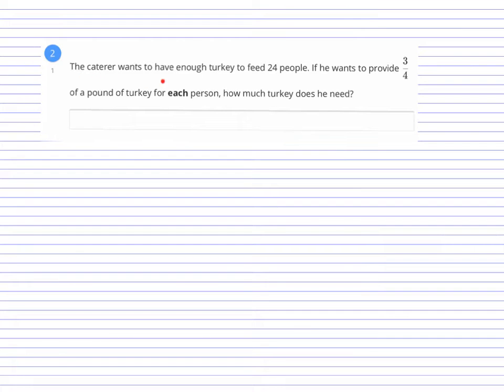The caterer wants to have enough turkey to feed 24 people. If he wants to provide 3/4 of a pound of turkey for each person, how much turkey does he need? So we're looking for how much turkey he needs.